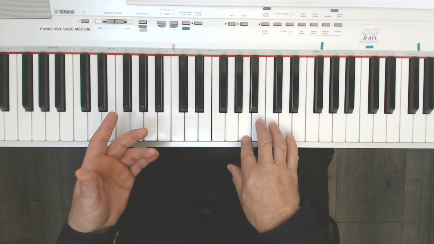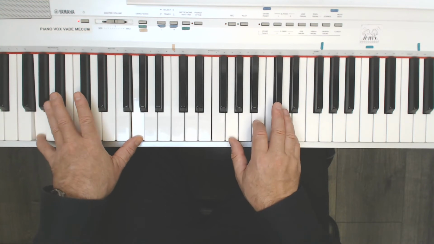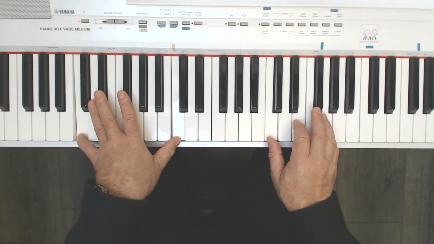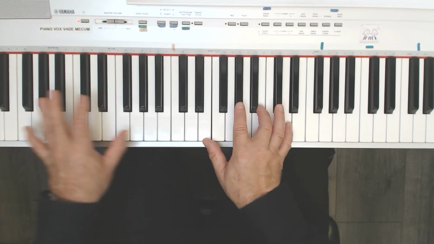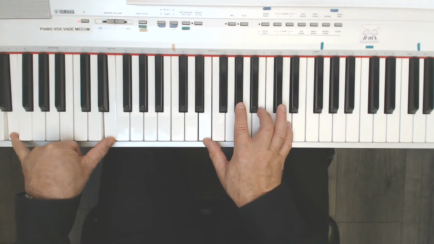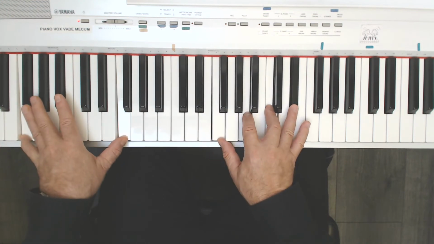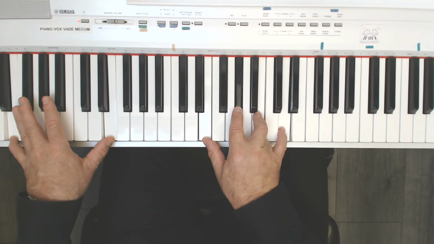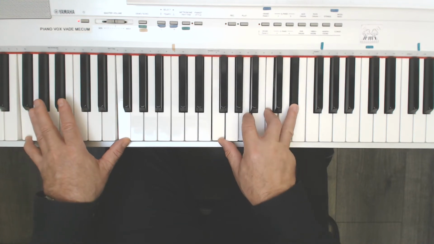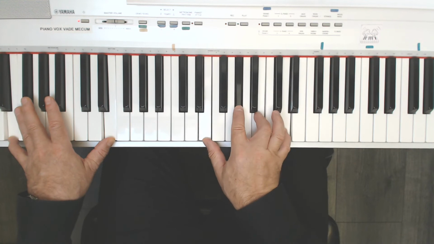So again, he querido volver a vivir la pasión y el calor de otro amor que me hiciera sentir, que me hiciera feliz, como ayer lo fui. You see, F7, E7, okay? That's the same chord, F7, that we looked at before.